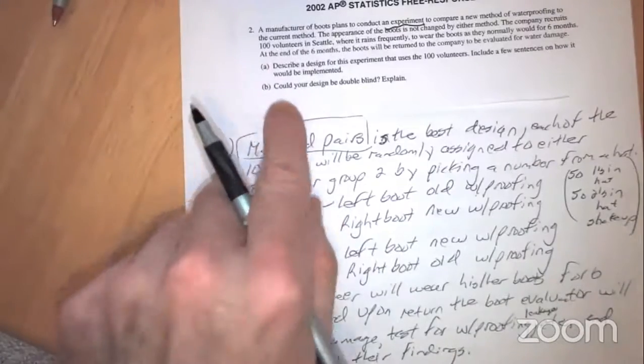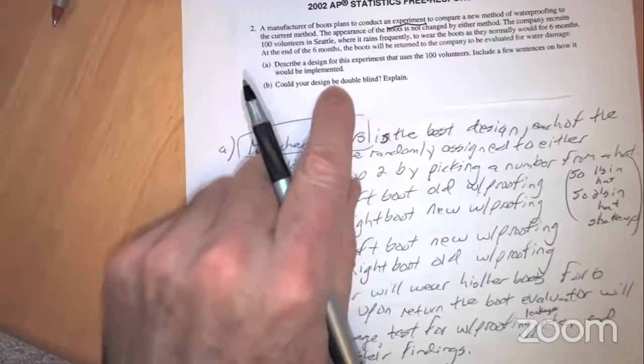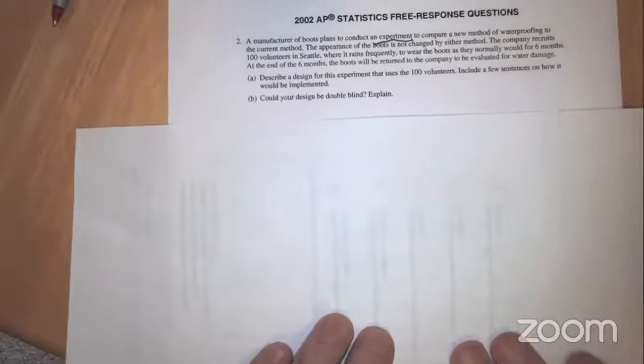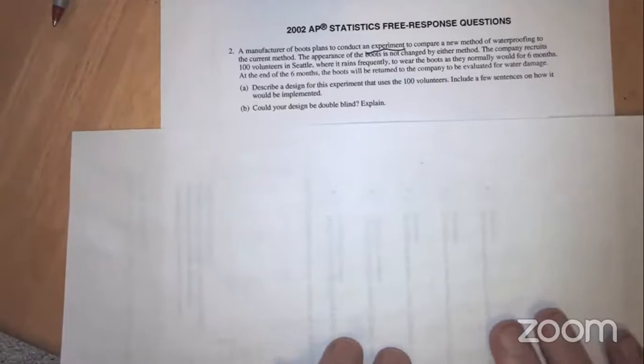Part B, could your design be double blind? Explain. So double blinding, if possible, is typically always better. So we do want to double blind this experiment if we can. There are probably some experiments in the world where we can't, but in AP Stats I tell my students to think about double blinding if at all humanly possible in all the different experiments. So I think we can double blind here.